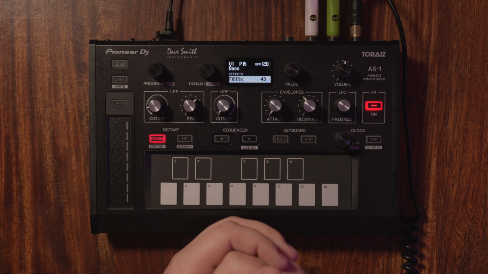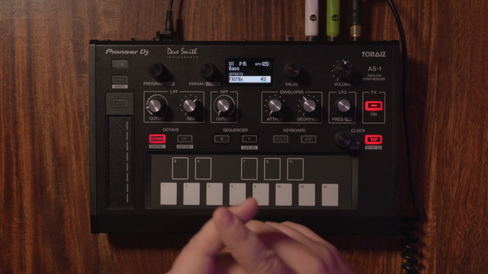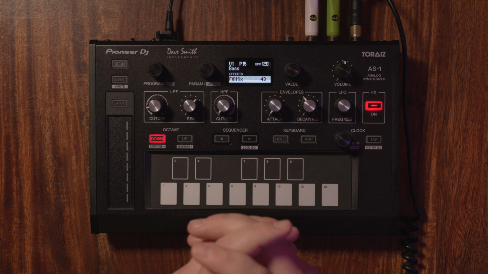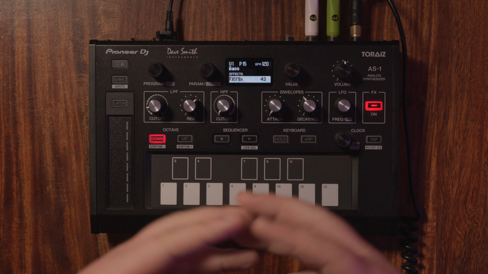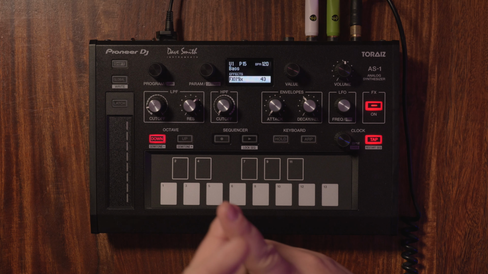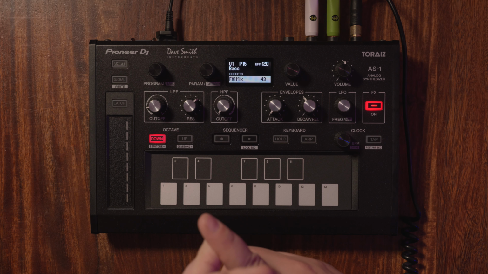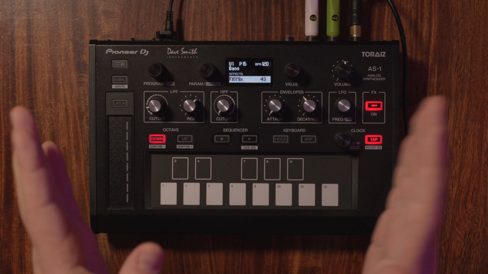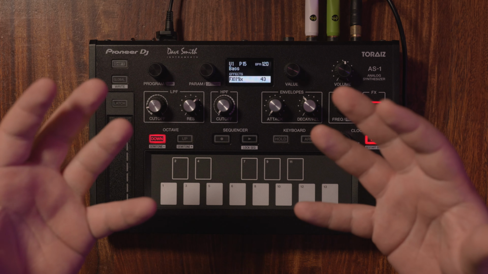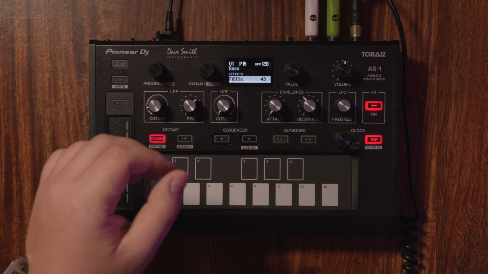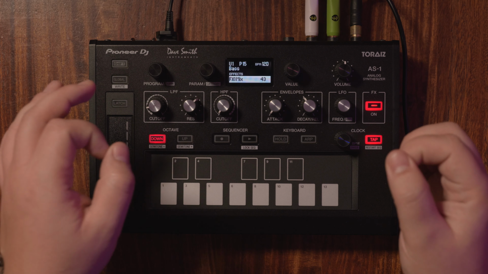So what do we have essentially here? The AS1 is a monophonic analog synthesizer with two voltage controlled oscillators plus a sub oscillator, with a filter envelope, an amp envelope, and a low frequency oscillator. And you have some shape controls or tone controls with a very nice low pass filter and a high pass filter as well.